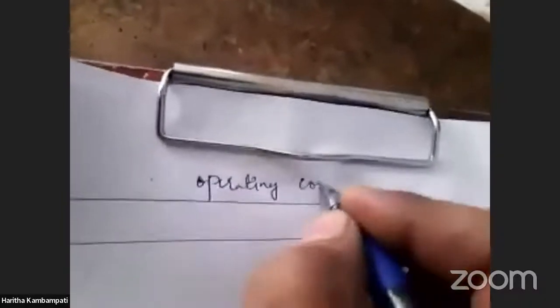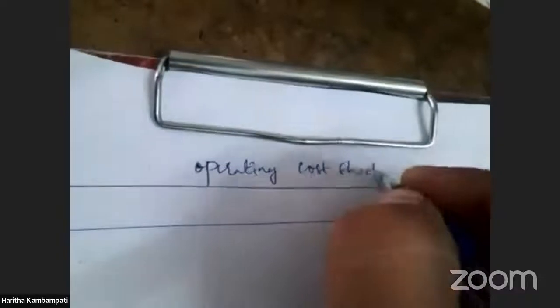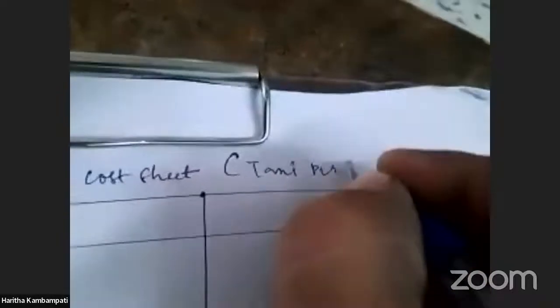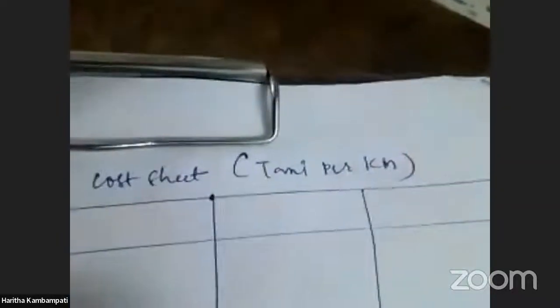So he's asking us to calculate cost of running a taxi per kilometer. So the calculation of operating cost sheet, within brackets, taxi per kilometer.